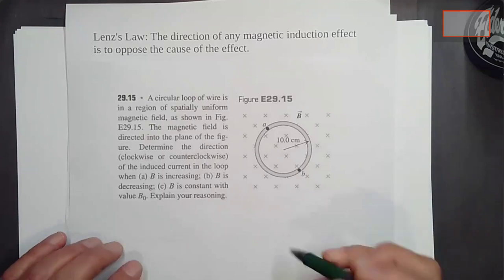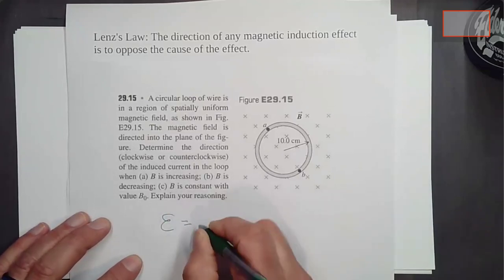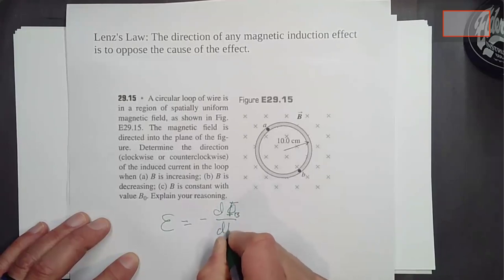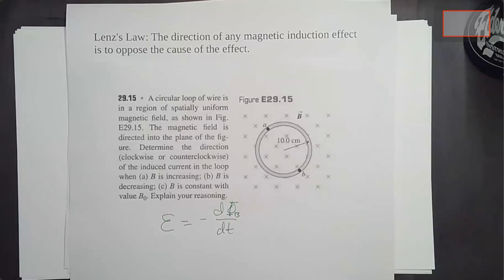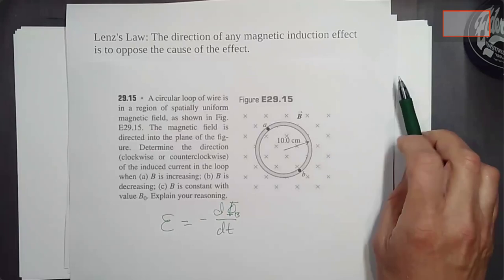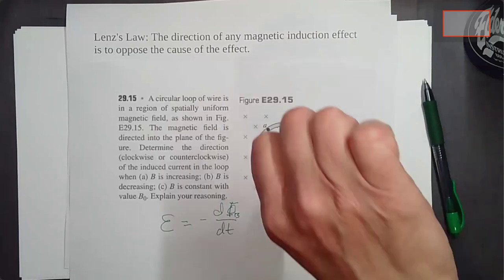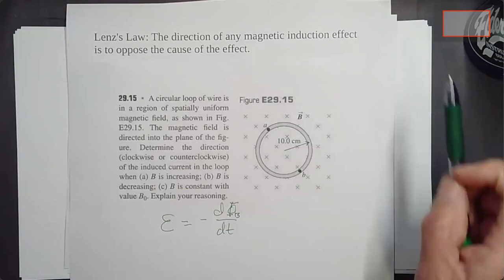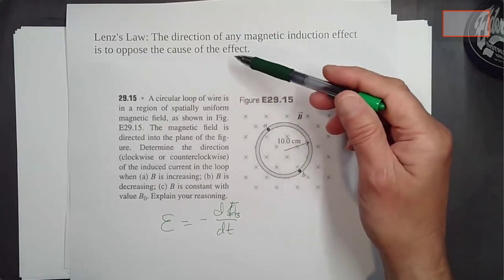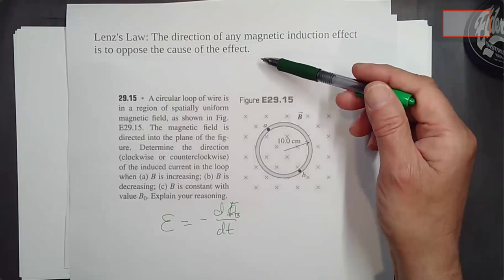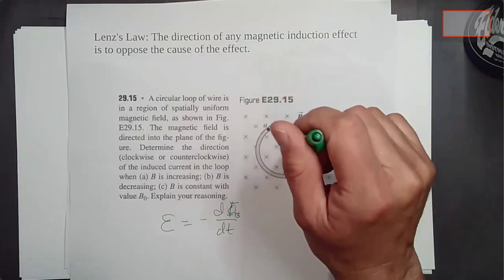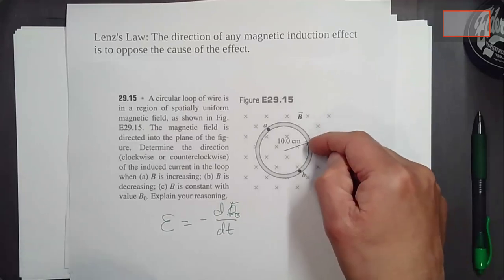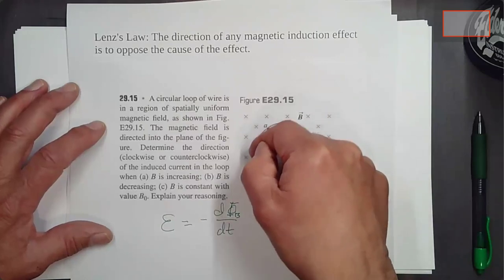It may help to think about the induced EMF equaling the negative of the time derivative of the flux of the magnetic field. Here's what happens because of Lenz's law. The magnetic flux through that coil of wire into the page is increasing. The magnetic induction effect opposes that increase in flux through the coil. The way it does that is that a current will be induced in the coil going in this direction.